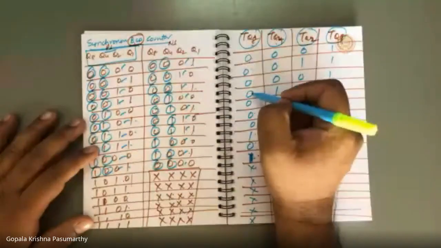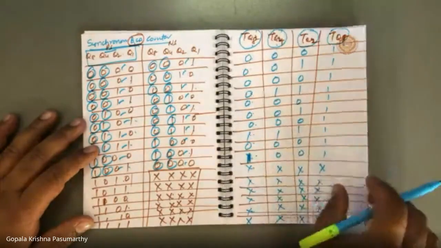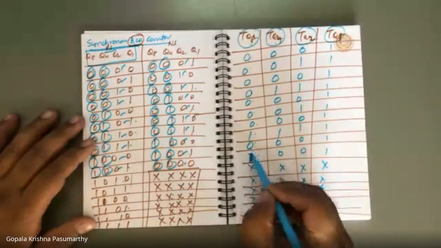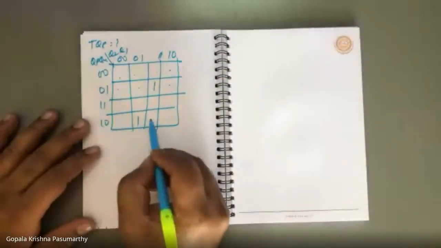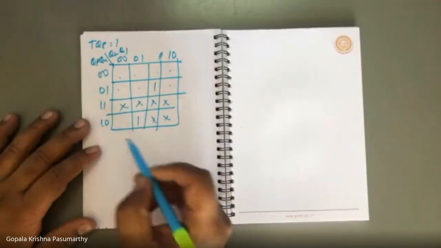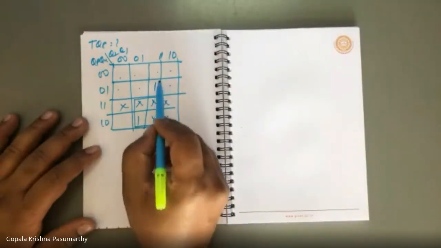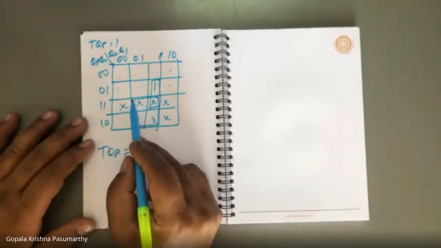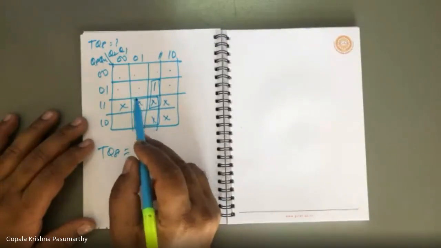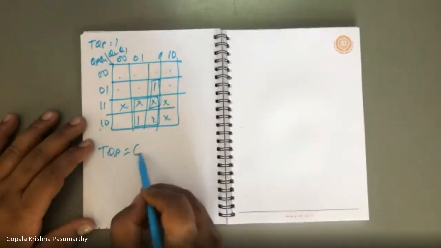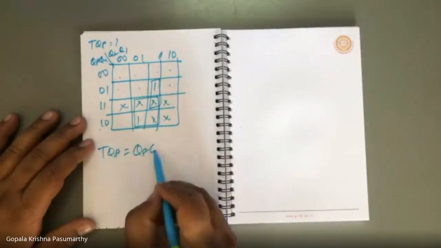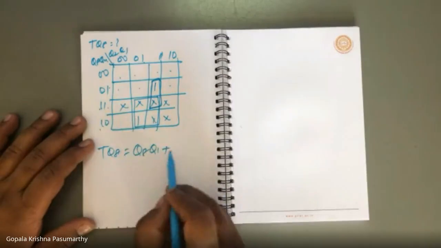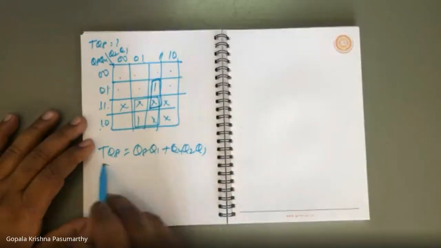See, find out what TQ8 is. The first rows are all zeros, with a 1 at the end in one row. Next, 0, 1, all crosses. 0, 1, cross, cross, cross, cross, cross, cross. So this makes a quad, this makes a pair. So TQ8 is equal to, for this quad, Q8 Q1, plus for this pair, Q8 gone, Q4, Q2, Q1.